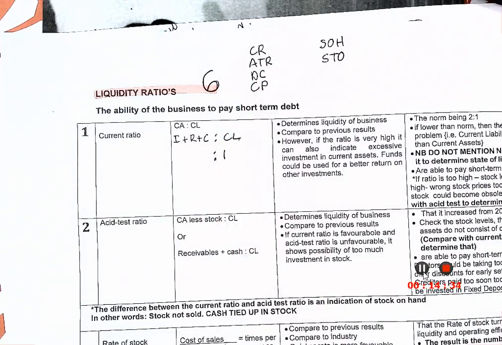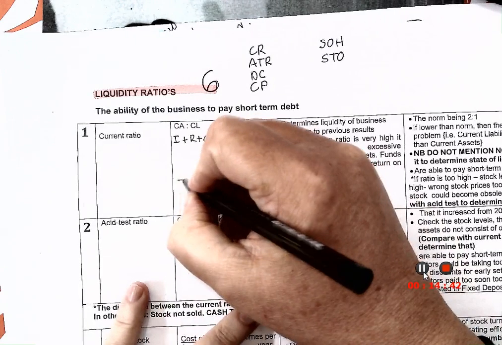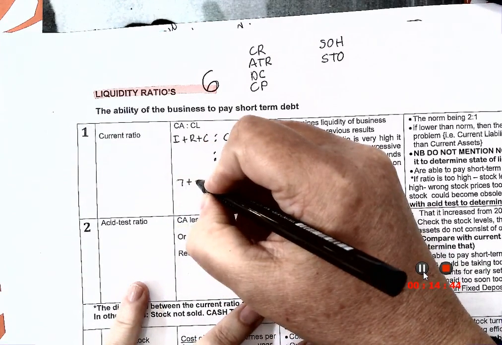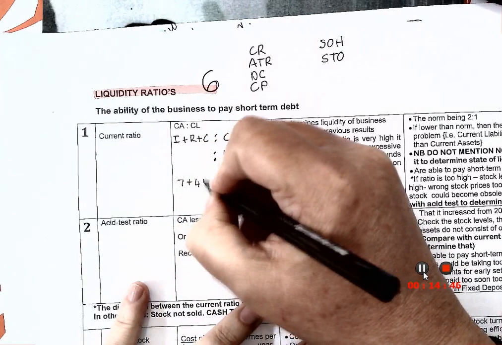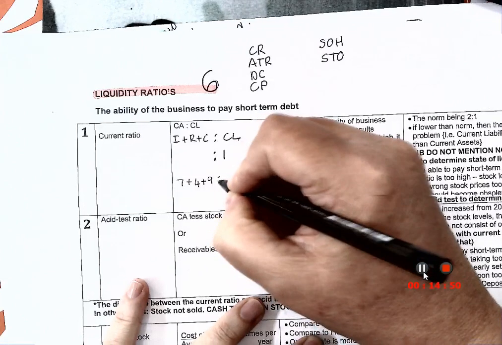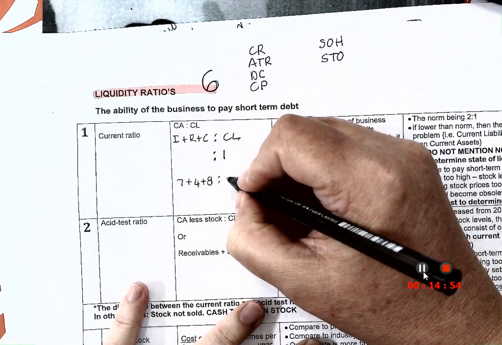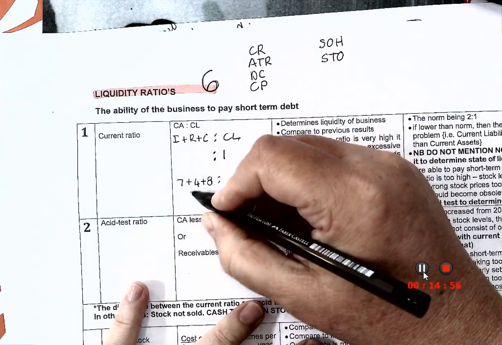Right. Let me just quickly explain to you how I calculate this. Now, let's say this is 7 plus 4 plus 8, that's 12, and 7 gives me 19.